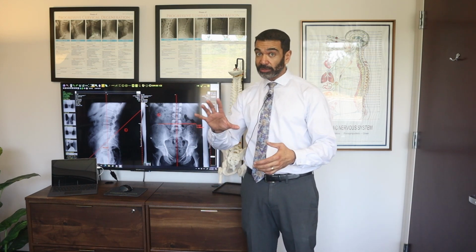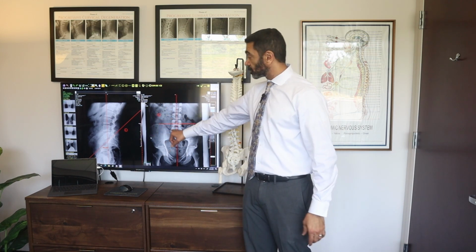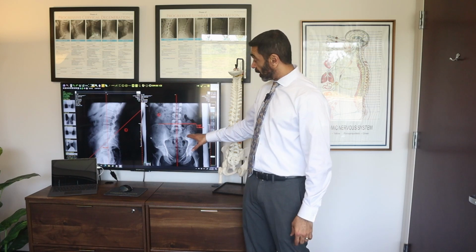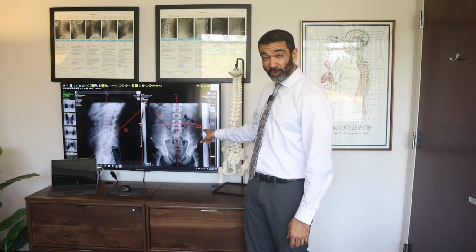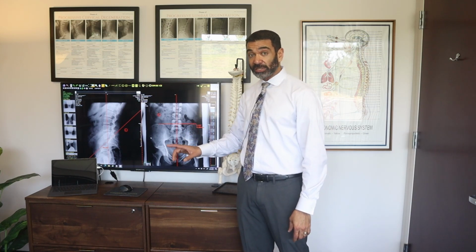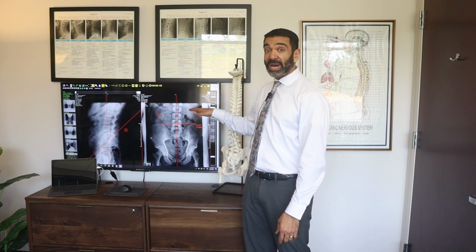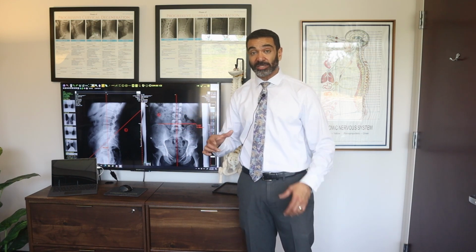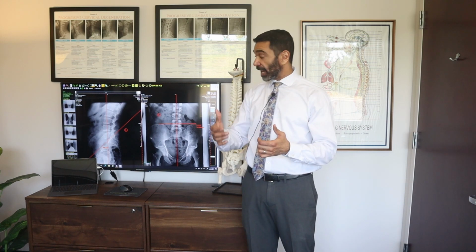Now, if it's on one side, you go, why did the piriformis muscle on one side get tighter than the other? Well, sometimes pelvic unleveling can cause that. If the pelvis is uneven by even 4 or 5 millimeters, that can cause the piriformis muscle on the high side to get tight and tense, because your gait changes. Gait is how you step and how you walk.